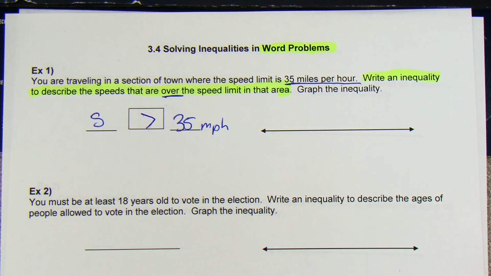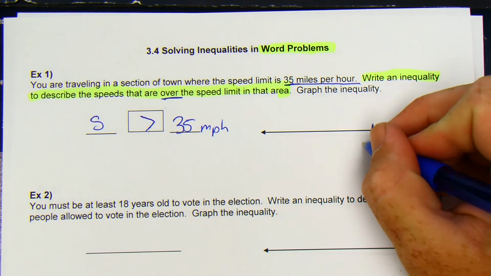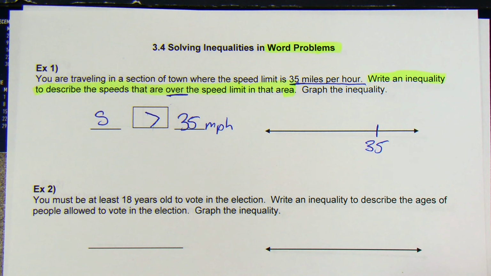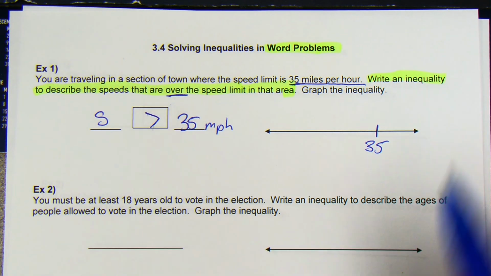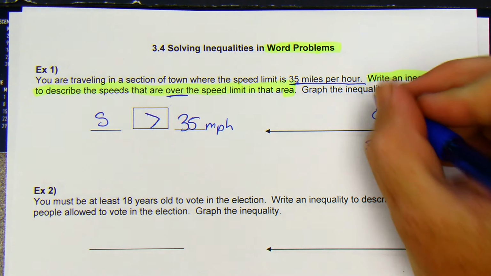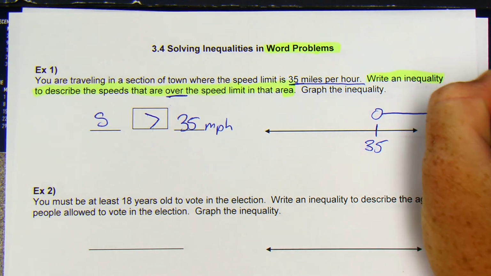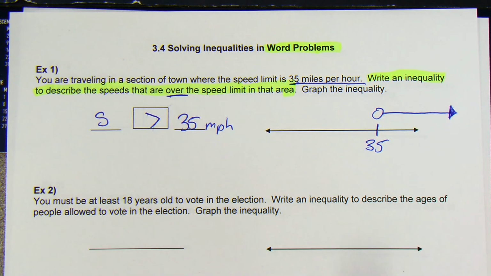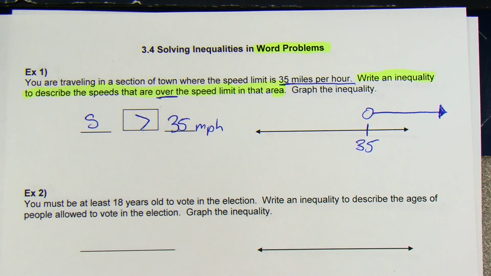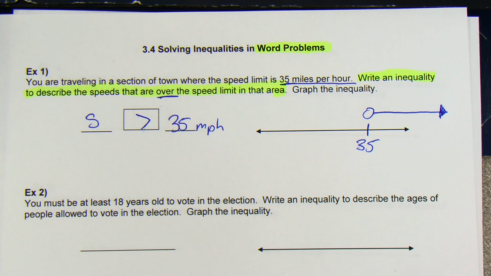Then when we graph it, what we would want to do is just write a 35 anywhere on this graph. So I'm just going to write 35. And it's going to be an open dot above 35 because it doesn't have my line underneath. It's just greater than, open dot, and the arrow is going to go to the right. So that is what my graph for that would look like. So we really just have to break down the question, figure out what it's asking us, and then make our inequality from there.